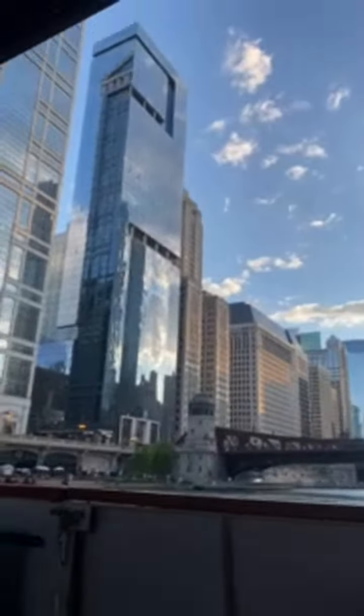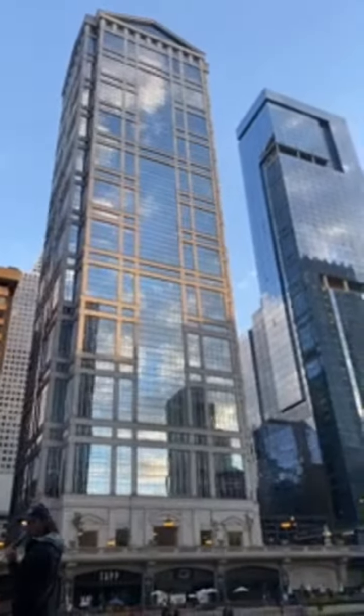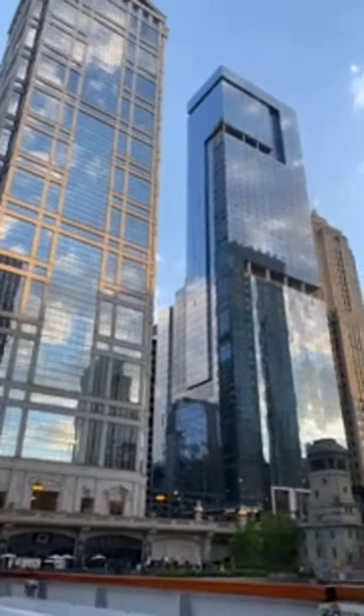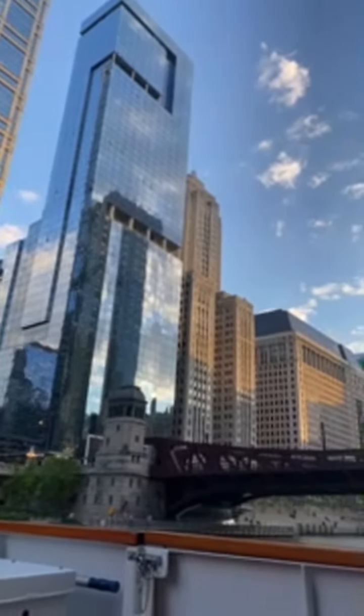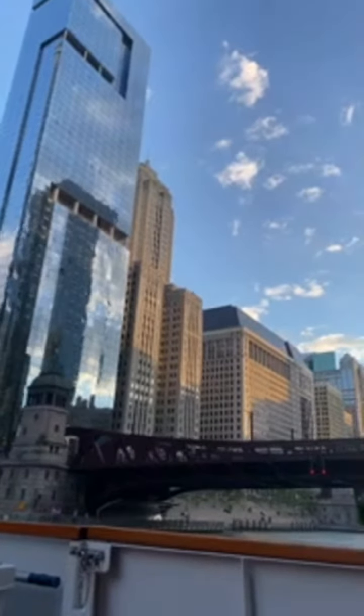Let's talk about this shiny glass building with the white granite columns lining the outside. That's 77 West Wacker, a style called neoclassical, which means new classical. So it takes themes from classical architecture, the Greeks, the Romans, and updates it with contemporary materials.